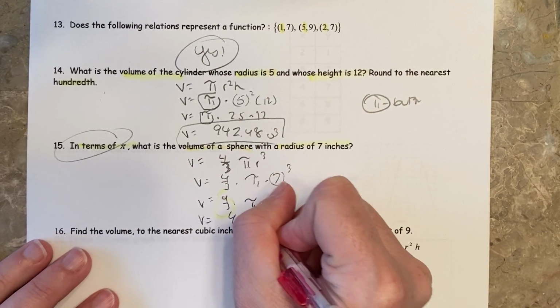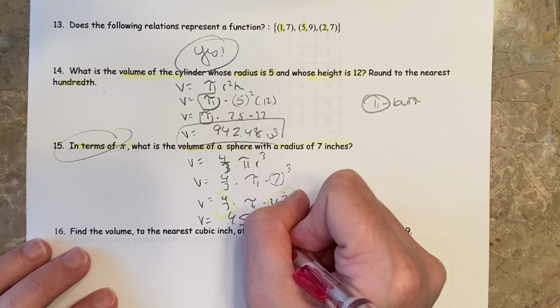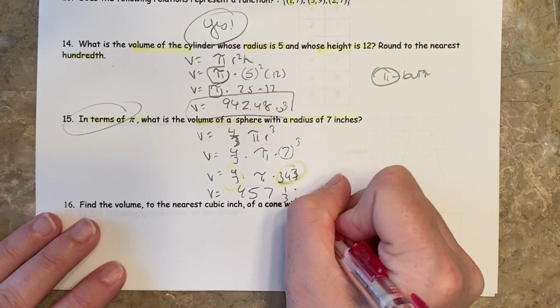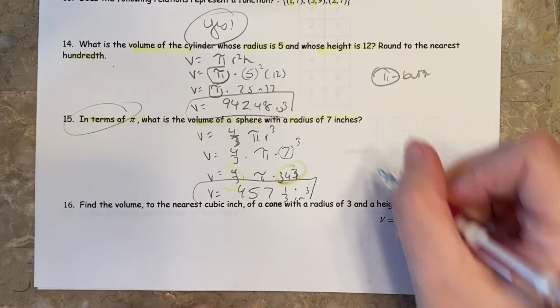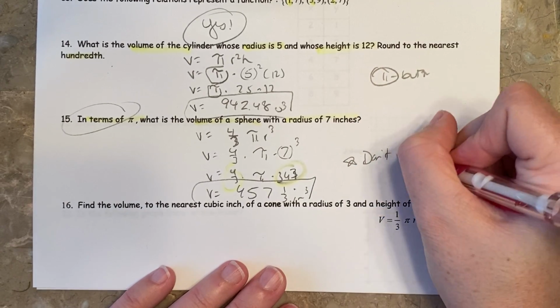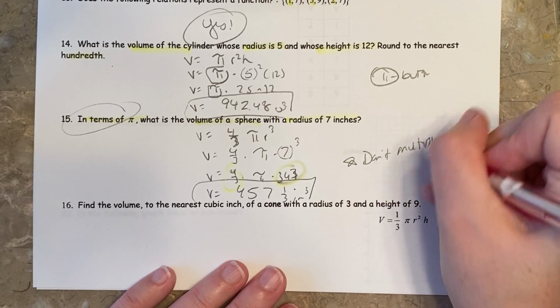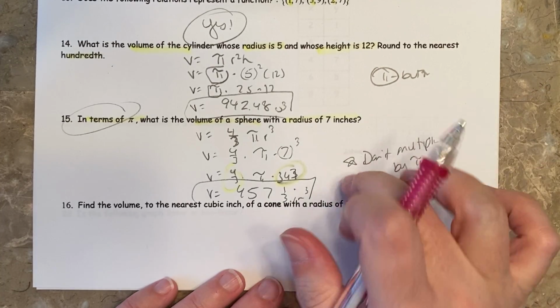So if you got 457 and 1/3 inches cubed, you got it correct. Again, don't multiply by pi. Don't multiply by pi. That's the toughest part of that one.